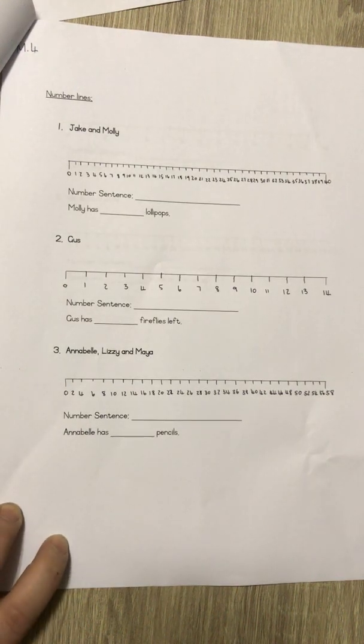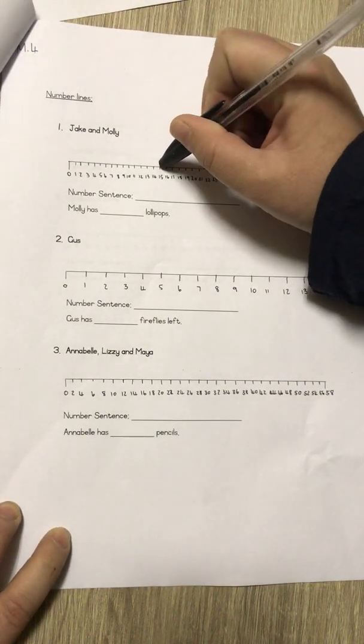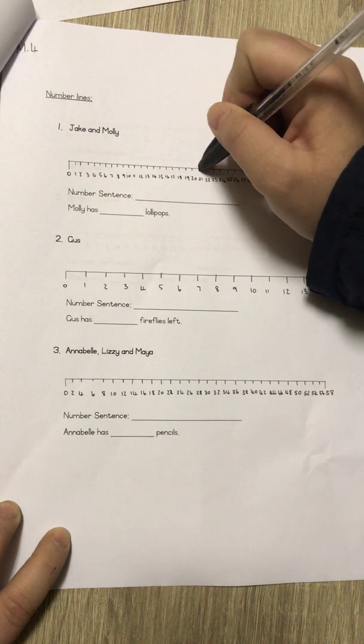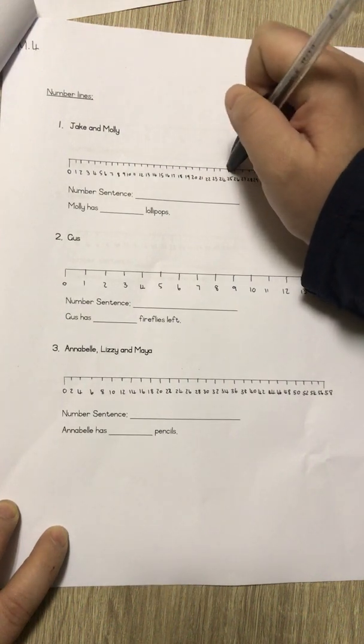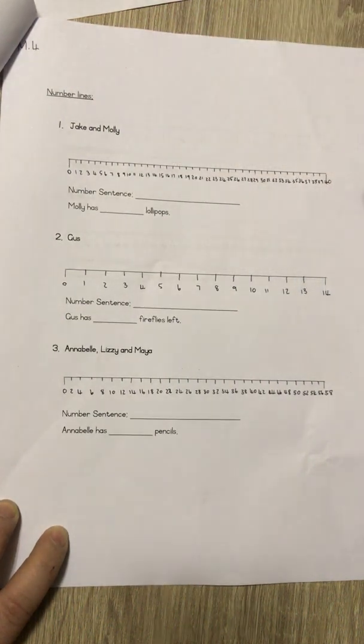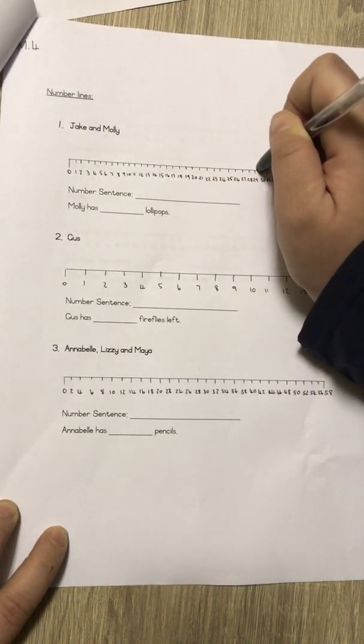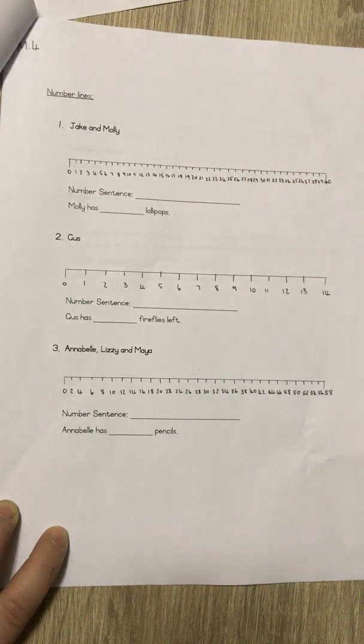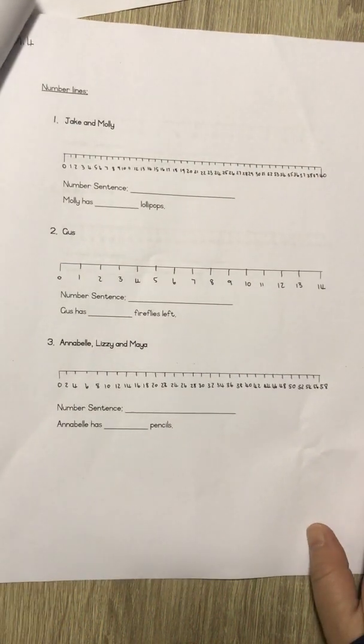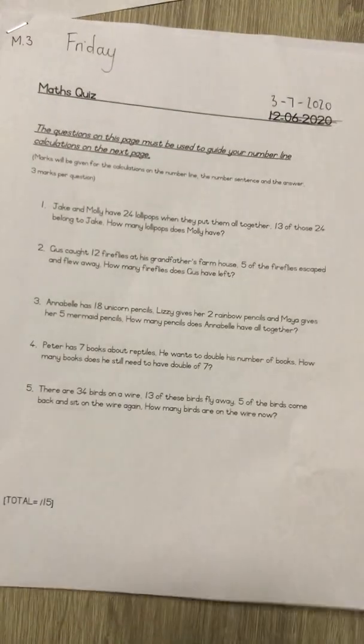So I'm just quickly going to revise that with you. When we use a number line for a sentence, if we plus, we bounce to the bigger numbers. If we minus, we bounce backwards. Remember to always start at your first number, bounce to where you need to be, and then see where you ended up. Okay, so we are going to use this for the first one. Let me read it for you.